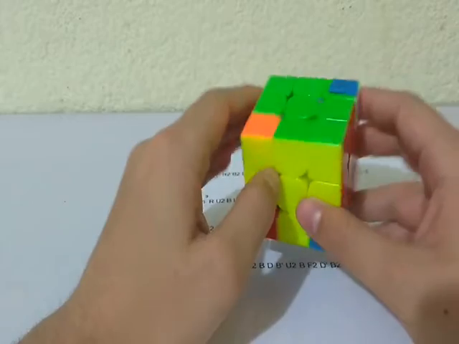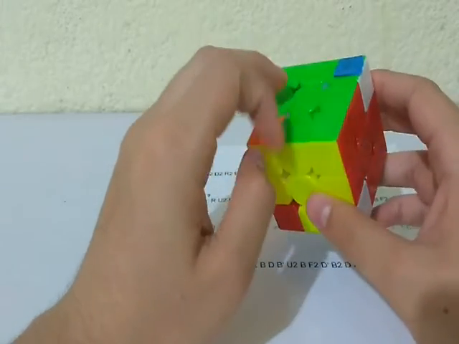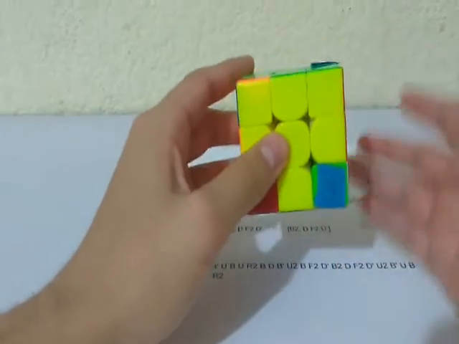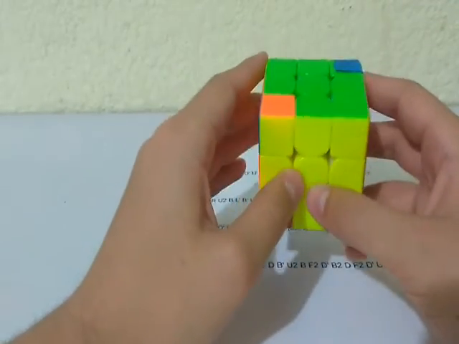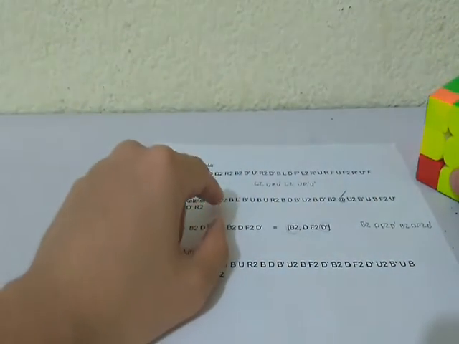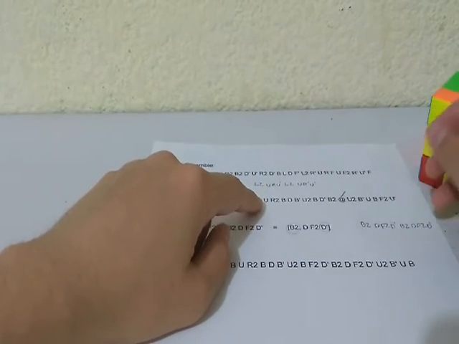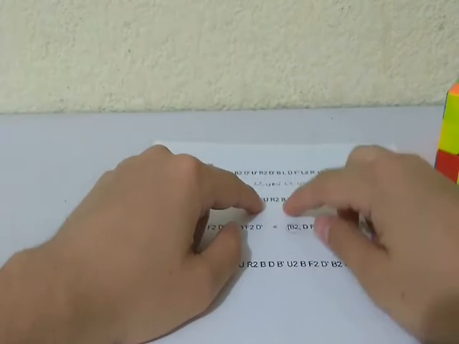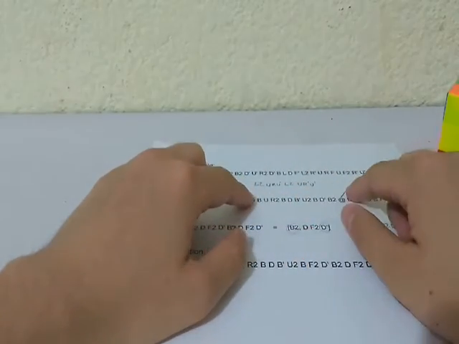So, insertions can be more complex because you can insert something like algorithms for edges, or even last layer algorithms. But basically, insertion is going to each point of your skeleton, checking if you can do some moves to solve the case at this point, trying to cancel moves with the skeleton.